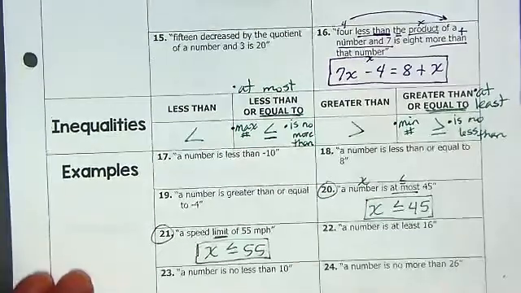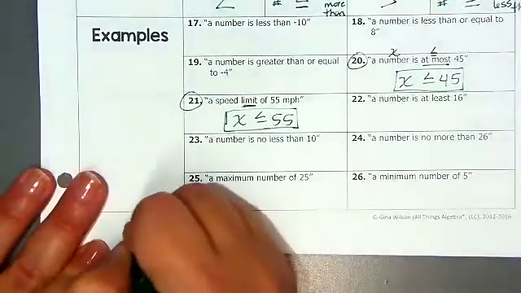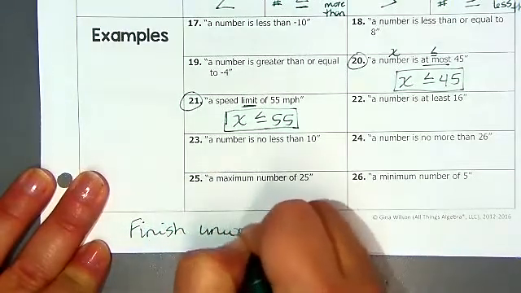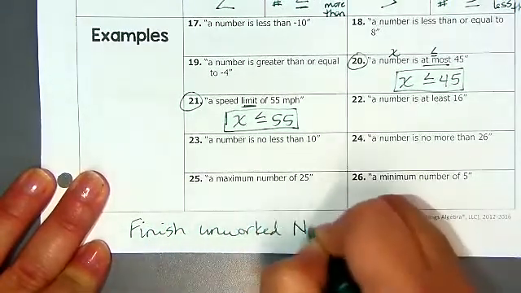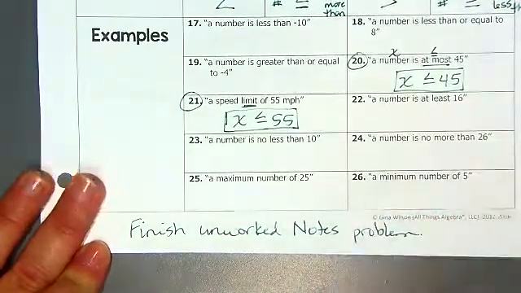Your assignment is to finish the unworked notes problems and then create the PDF scan.